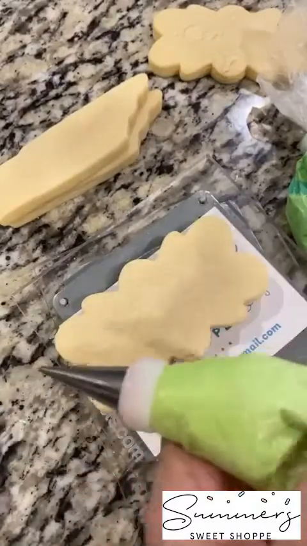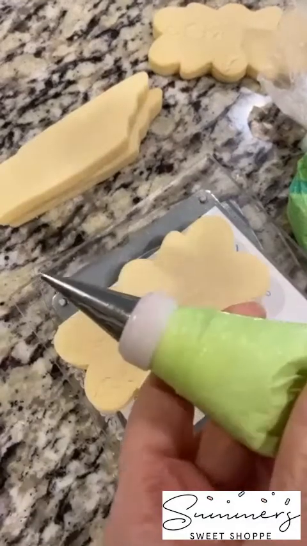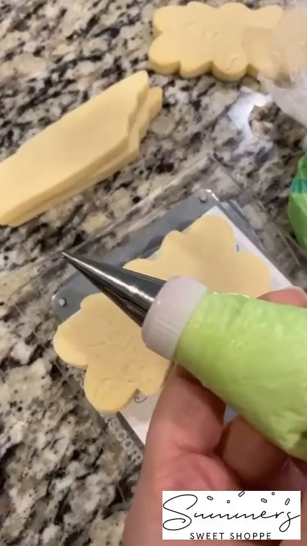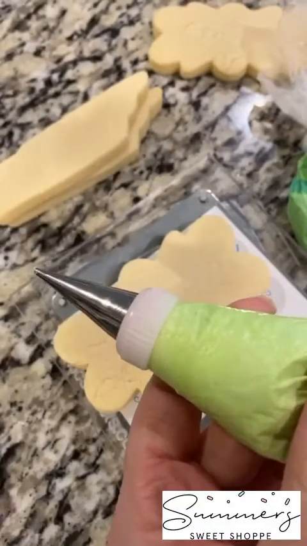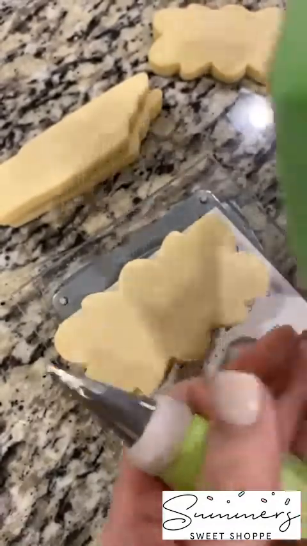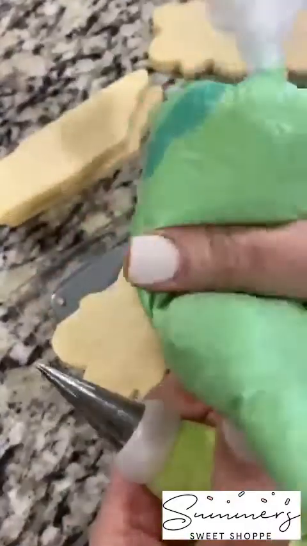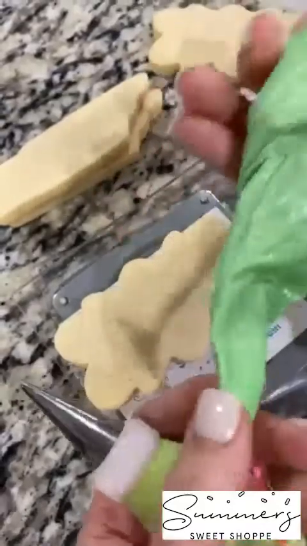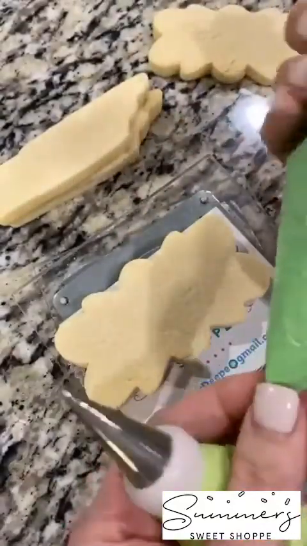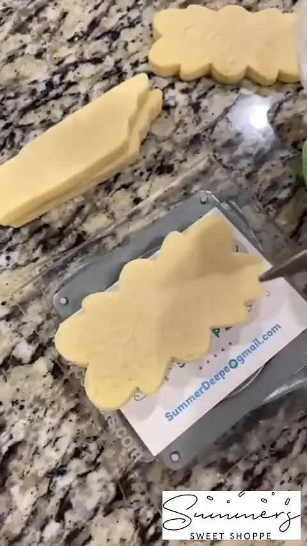My royal icing recipe will last for up to 2 weeks. You can set it on the counter. I usually just pop it in the fridge at night when I'm done using it, but it might start to separate, like this one had separated some. All I have to do is massage the bag and put those colors back together, or I can put it in a bowl and mix it up and rebag it. So a couple of options.